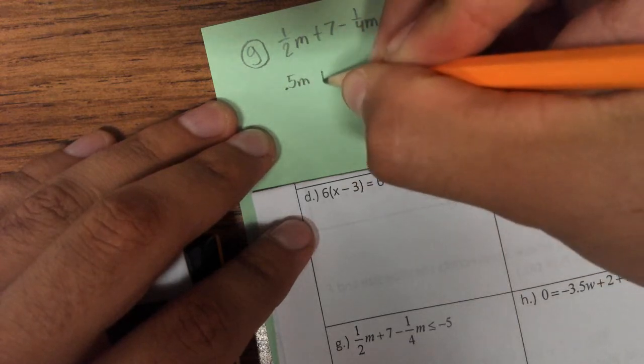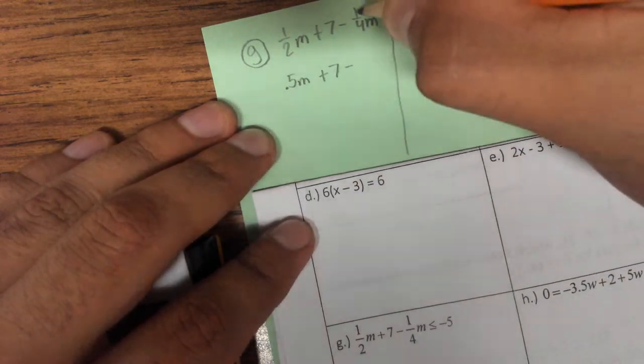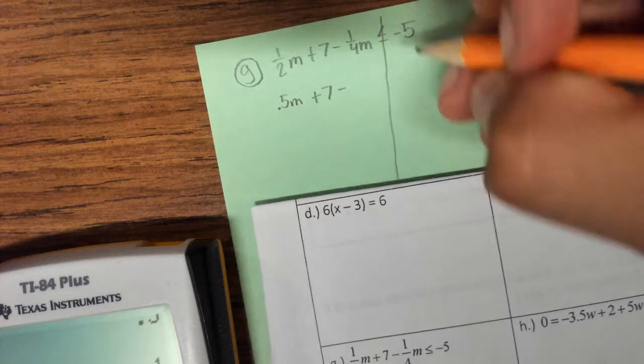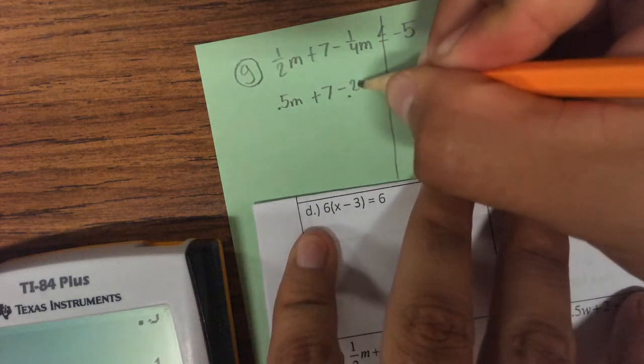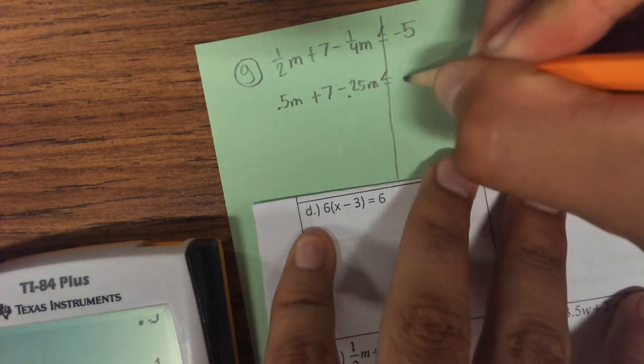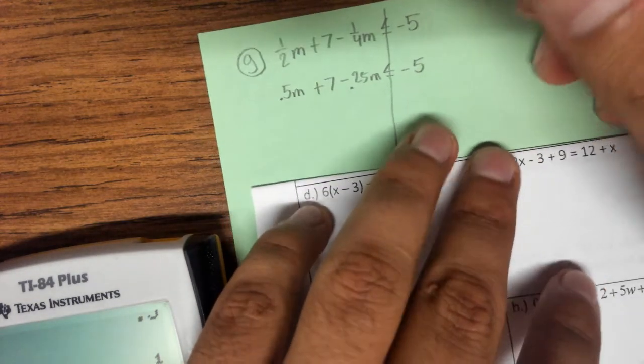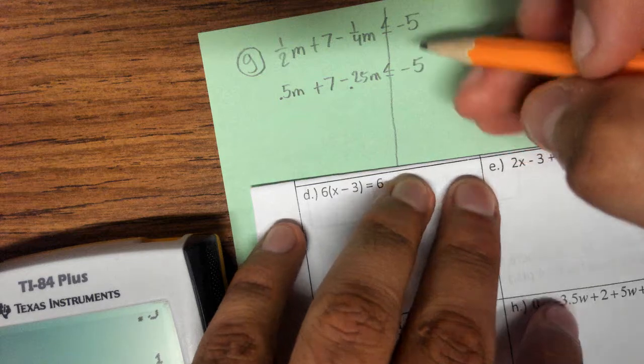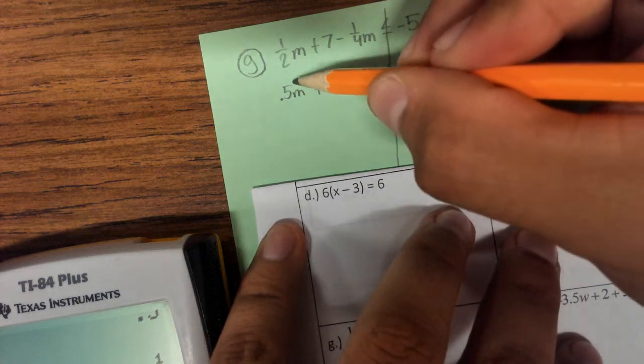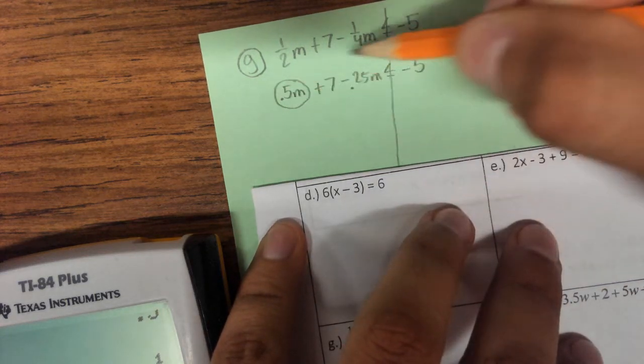So we can change this to 0.5 m plus 7 minus, and then the negative 1/4 we can change to 0.25 m less than or equal to -5. From here we can combine our like terms just like last time. I'm going to put my m's together.